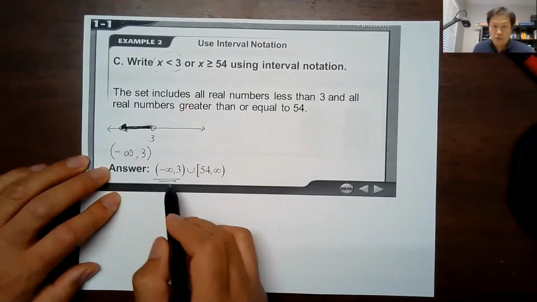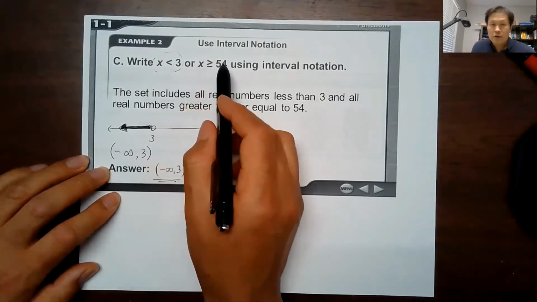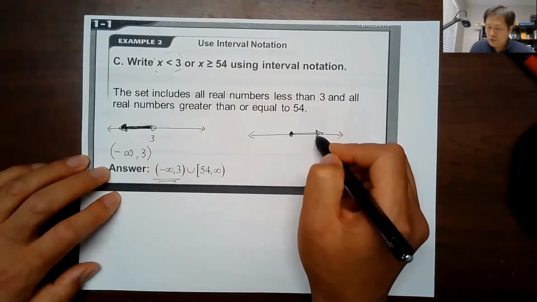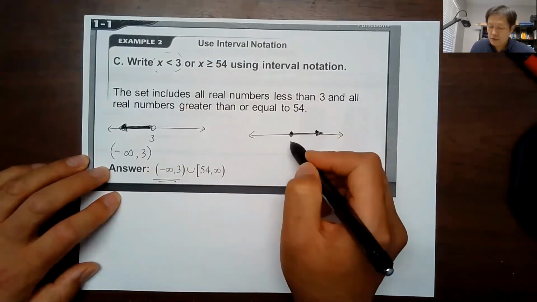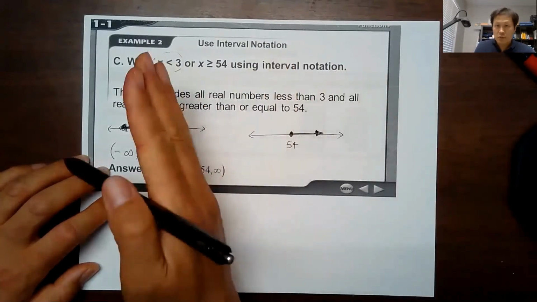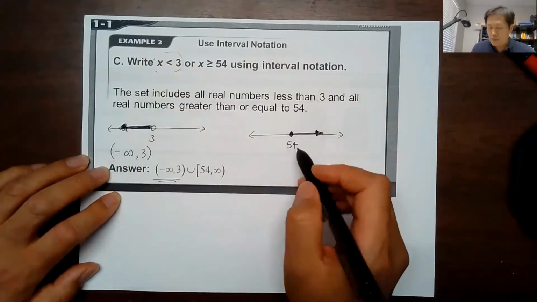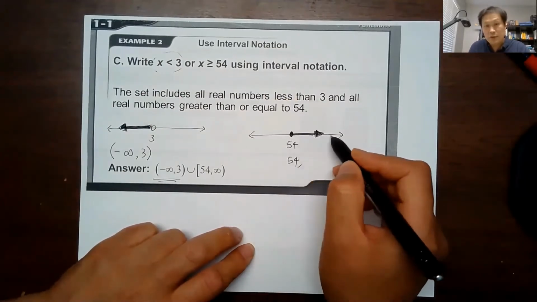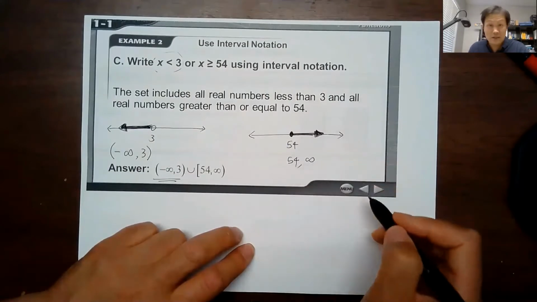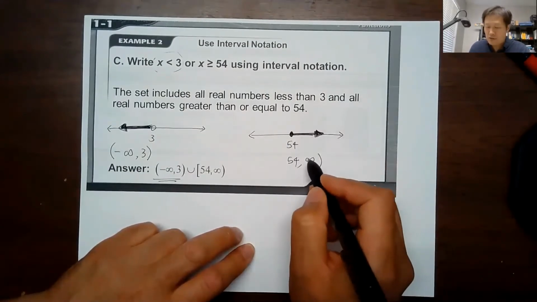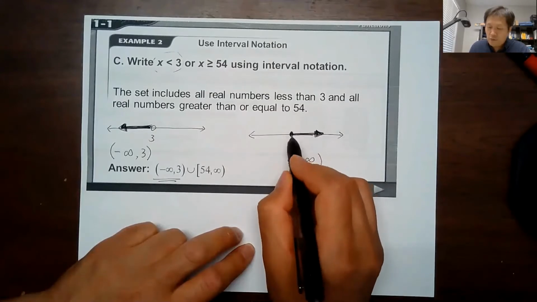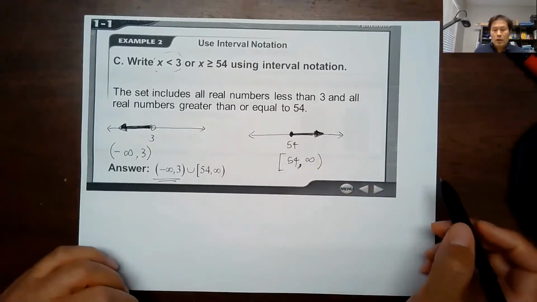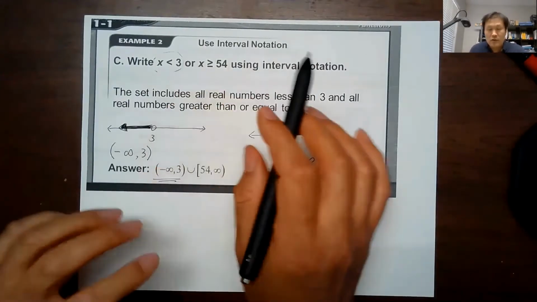So that's this portion. X is greater than or equal to 54. 54 is here. Greater than or equal to, you know you have to go to the right. So what's the smallest number possible here? It's 54. What's the biggest you can go is positive infinity. Always parentheses with infinity. 54 is a solid dot, so you gotta do bracket.